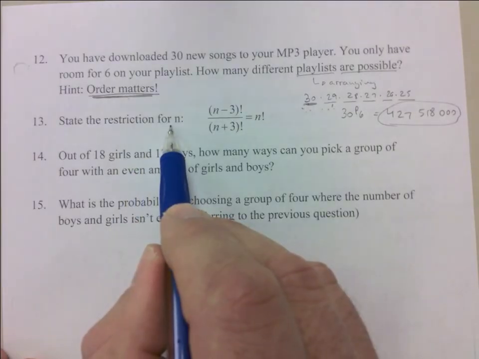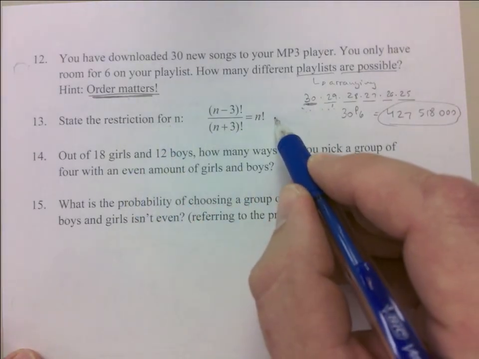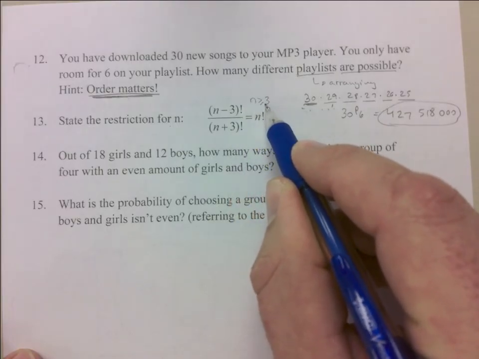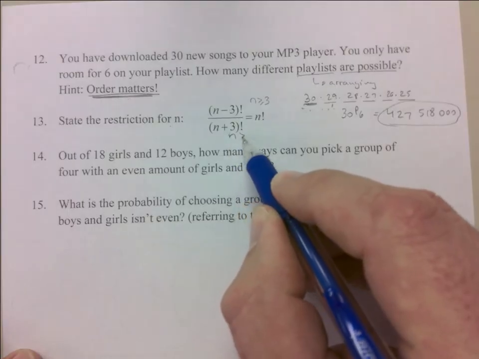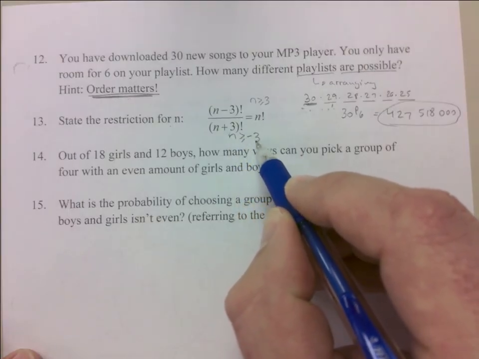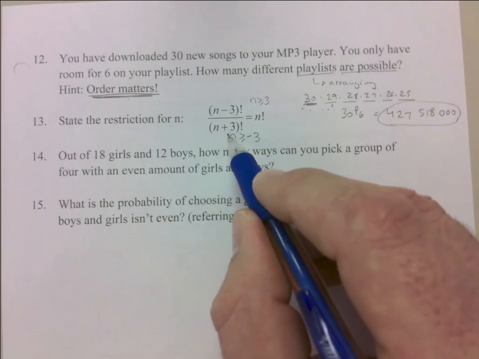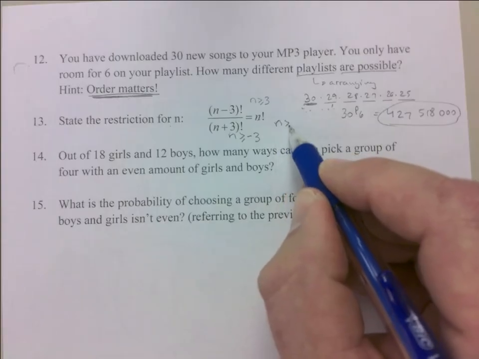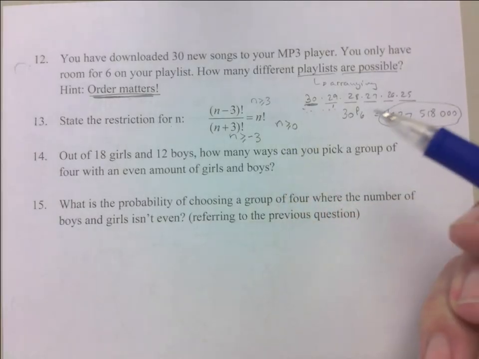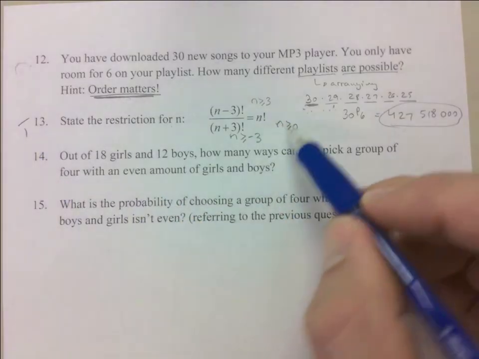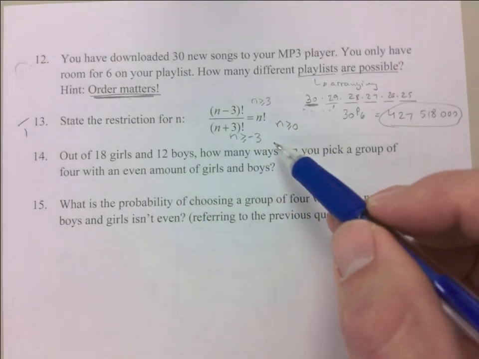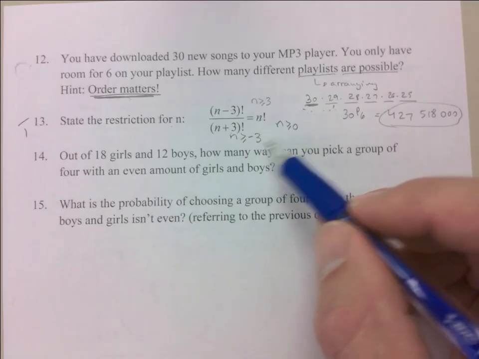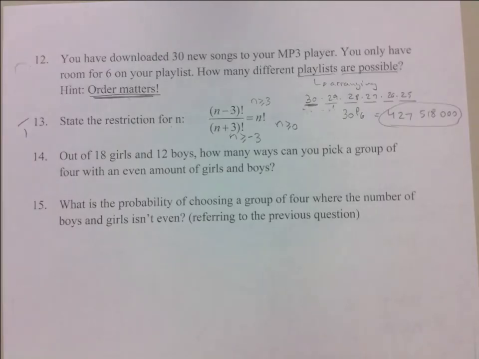State the restriction here. It would basically be, on there, n is greater than or equal to 3. Here, it's n is greater than or equal to -3, because at -3, it's 0, right? And for this one, n is greater than or equal to 0. I'll give you 1 mark for that. If you're missing 1, take off half. If you're missing 2, you get 0 on this one. So there's 3 restrictions happening there.